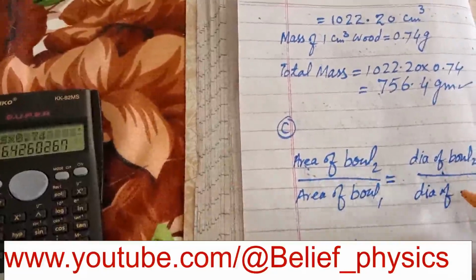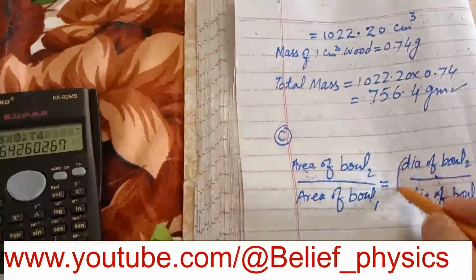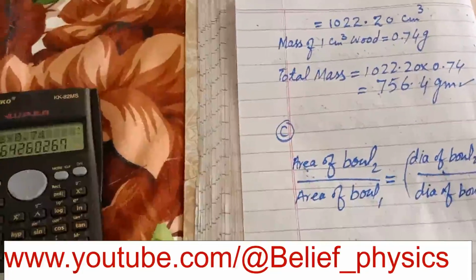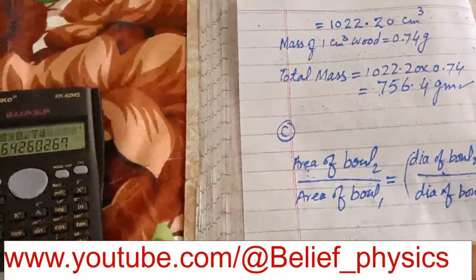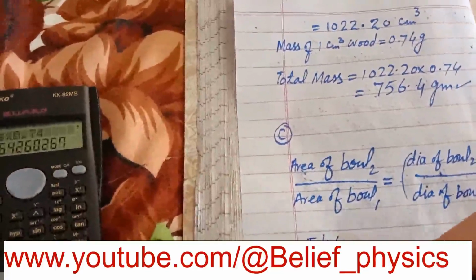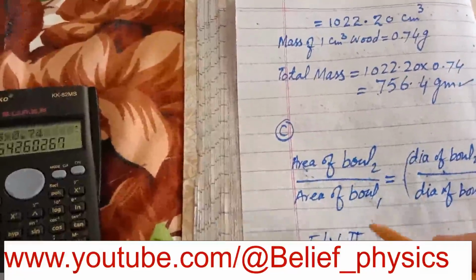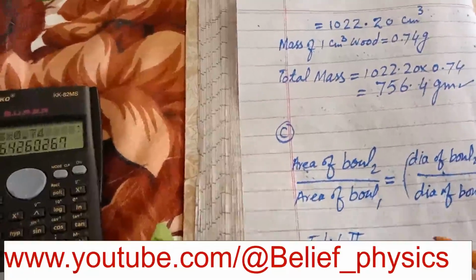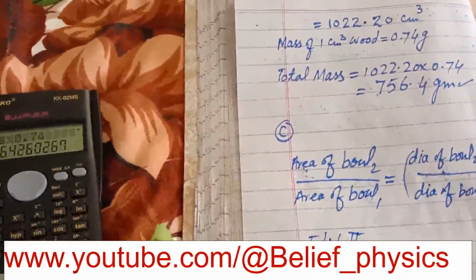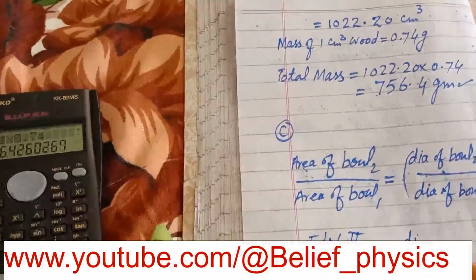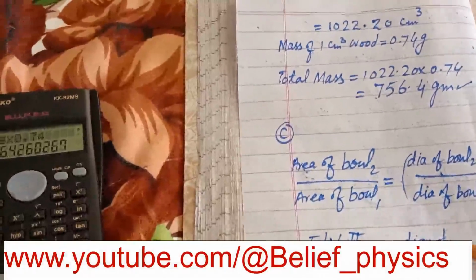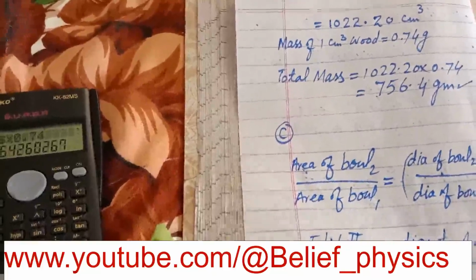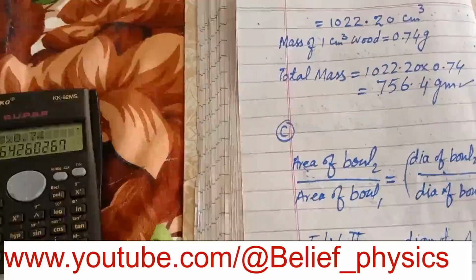Given that the surface area of bowl 2 is 546 pi, over the area of bowl 1, which we calculated as 364 pi, this should be equal to the diameter of bowl 2 over the diameter of bowl 1, whole square.